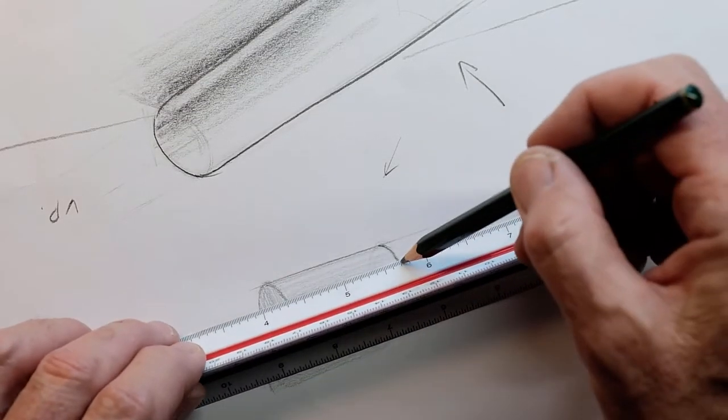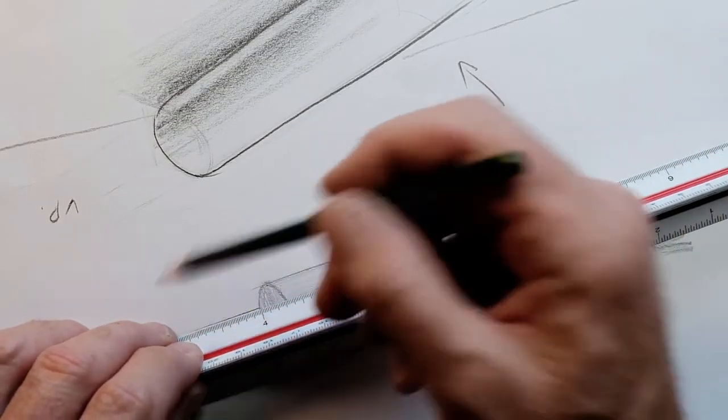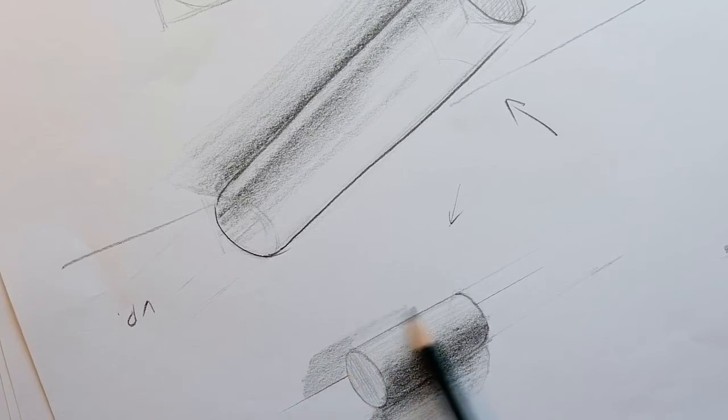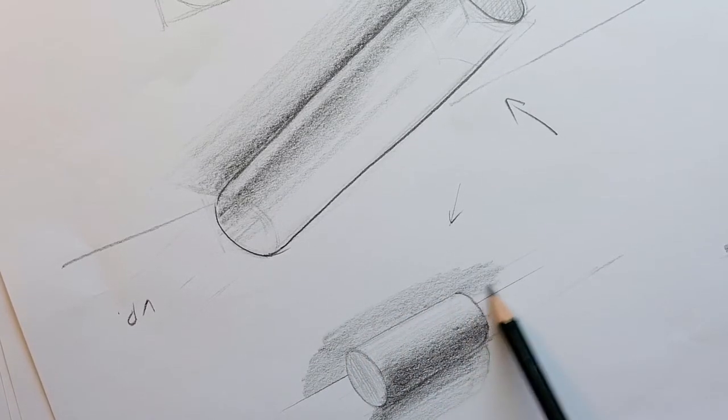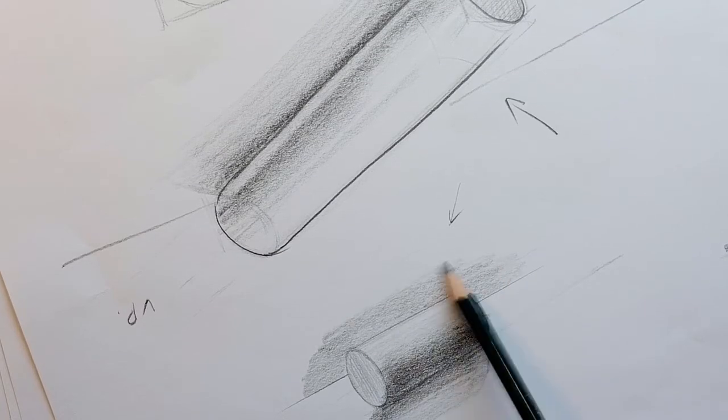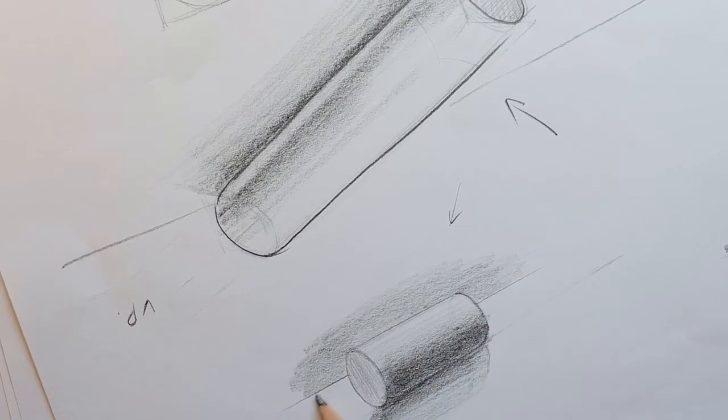Put it on a little surface. Add a little bit of tone behind. These don't have to be very big, as long as you can demonstrate your understanding of the values correctly.